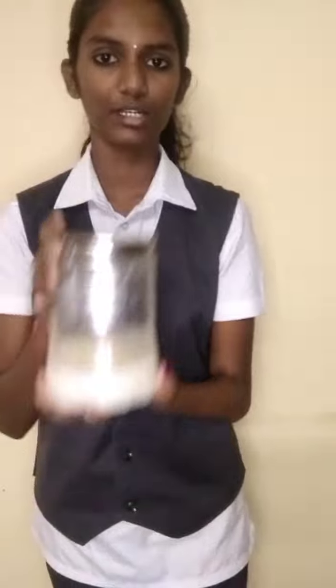Also, in laboratories, a centrifuge is used to separate plasma from red blood cells and also to separate components of urine. Now I will show an example of how to separate butter out of buttermilk.